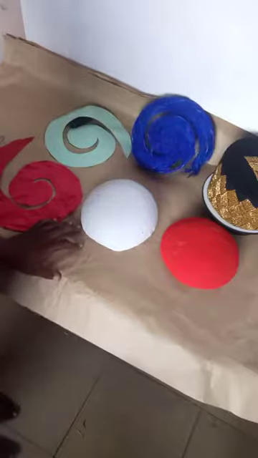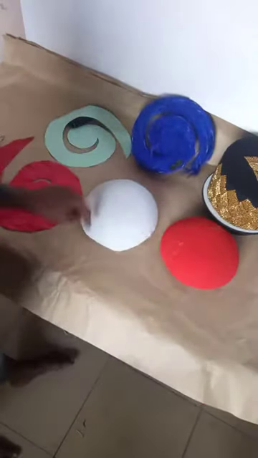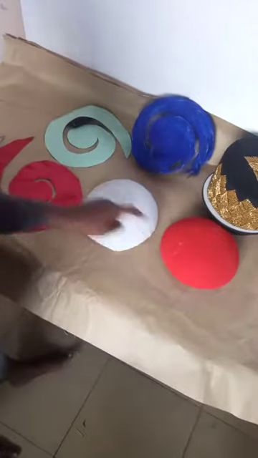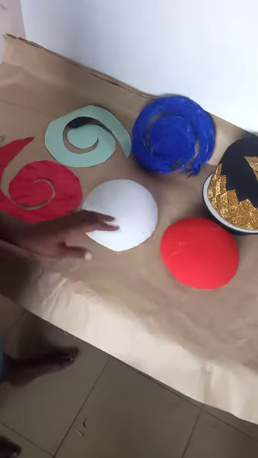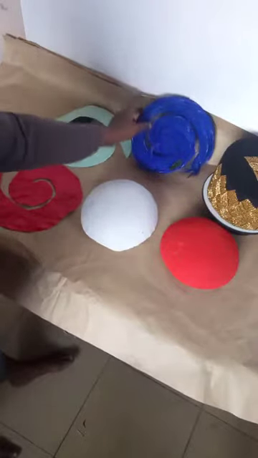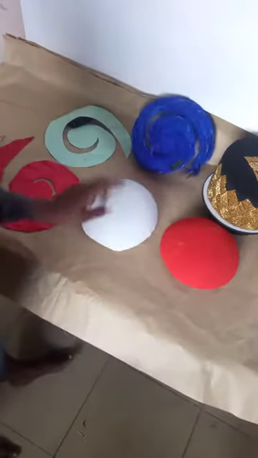Like I explained earlier, I'll be giving you two methods with the use of wording. I have different methods. I'm just going to explain how I got this sculptured fascinator using the wording.